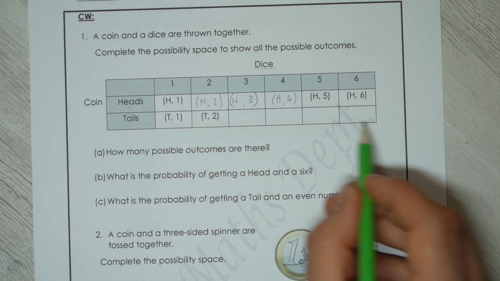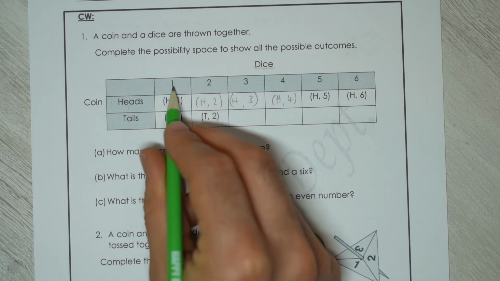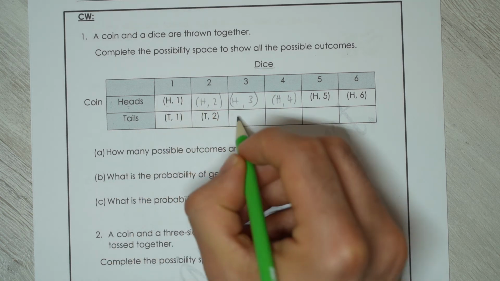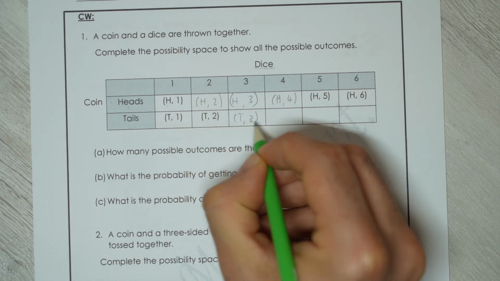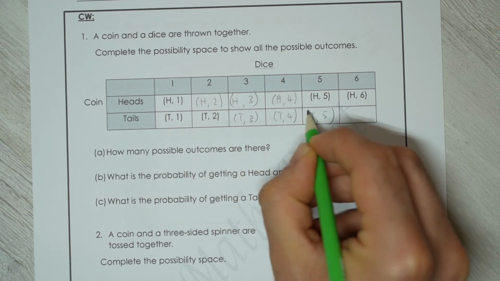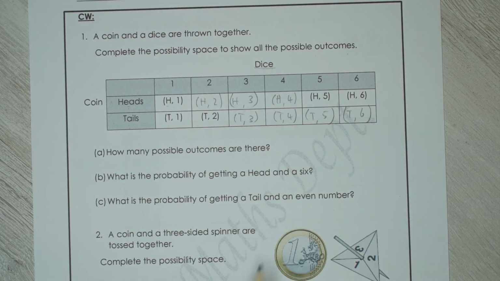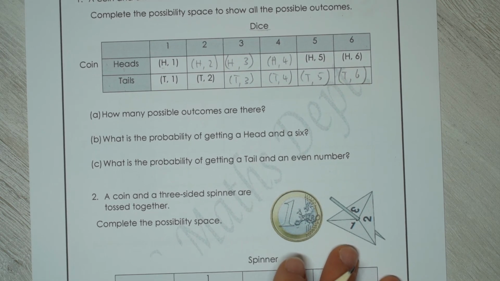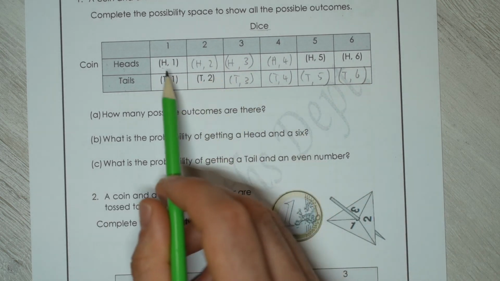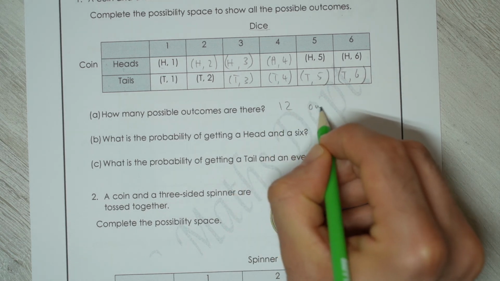Here we have head and getting a 5, head and getting a 6. For the second row, we have tail. So tail 1, tail 2, tail and a 3, tail and a 4, tail and a 5, and the last one is tail and a 6. So how many outcomes are there? Total outcomes. So we have 6 and 6, so 12 total outcomes.